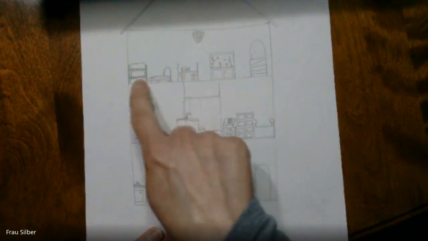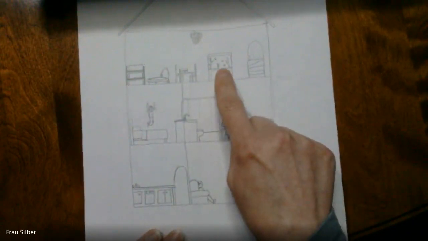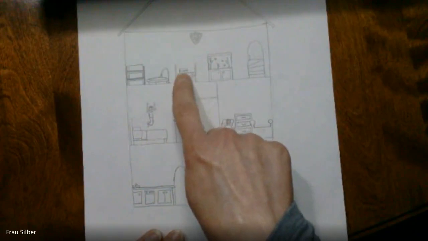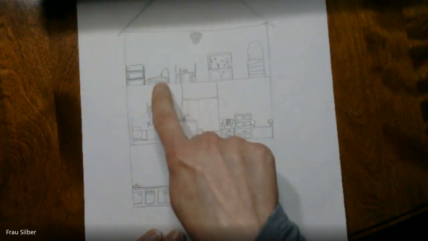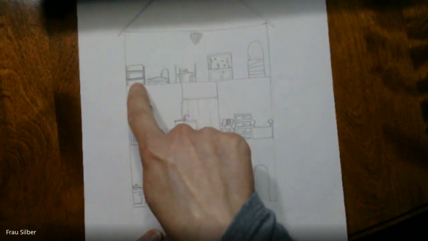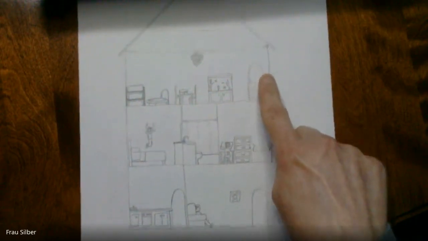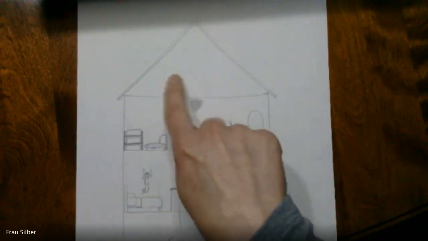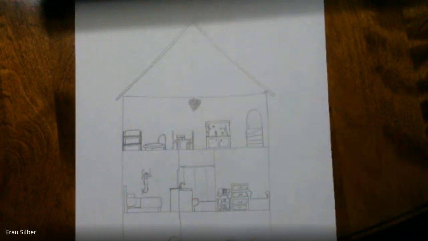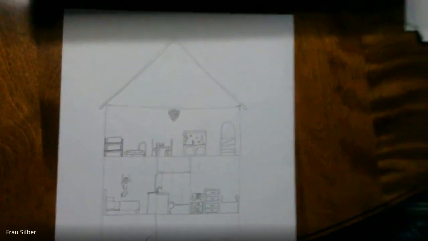And then upstairs, I decided to make kind of a playroom. It has a fish tank, an aquarium. It has a table with some Legos and a trampoline and a shelf with toys. And then I've got some steps going up, and I haven't quite finished yet. And I put maybe some boxes or something else up there in the attic. Okay, so that is your assignment for today.